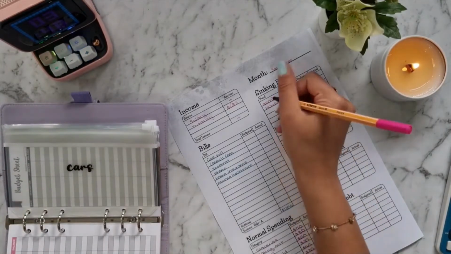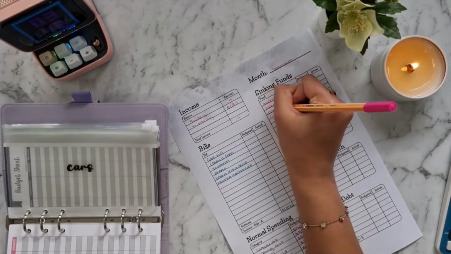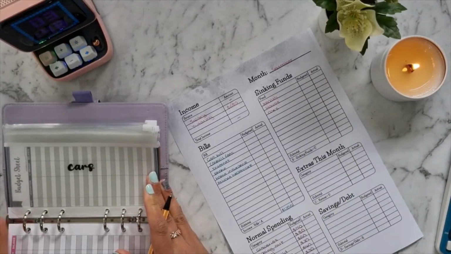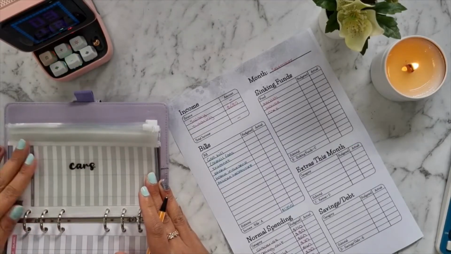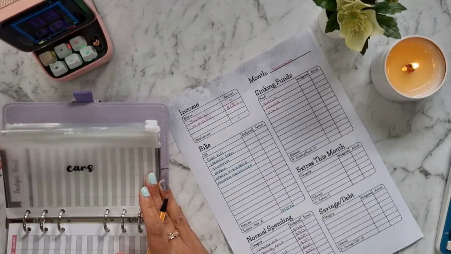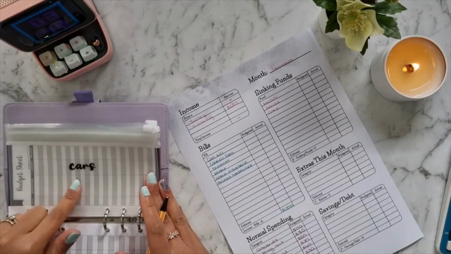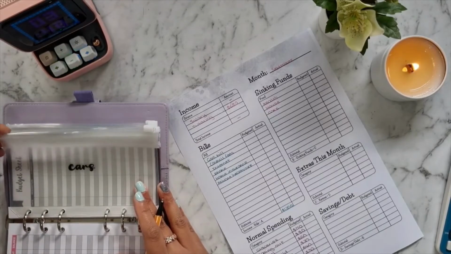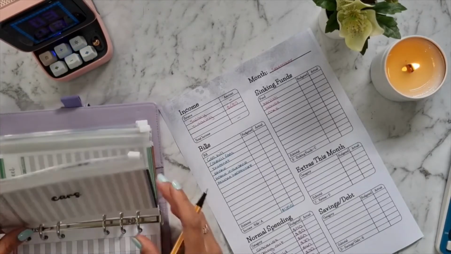Then we have cars. So this one is for car maintenance, car servicing, anything to do with car registration. So every year you have to pay car registration. So this is what feeds into that. And actually I do have a car registration due at the end of October. So I'm going to have to factor in some money for that.